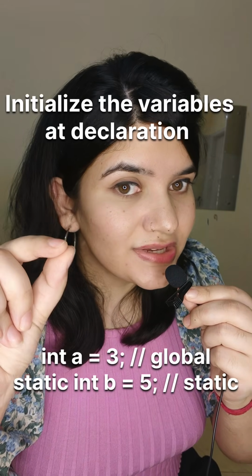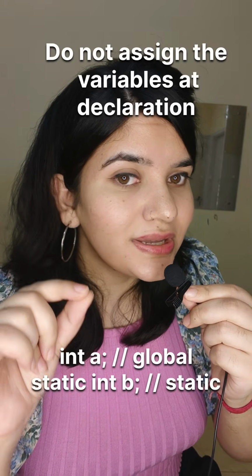In the initialized data segment, we initialize the values at the time of declaration itself, and in the uninitialized data segment, we do not initialize it at the time of declaration, but by default, the values are zero.